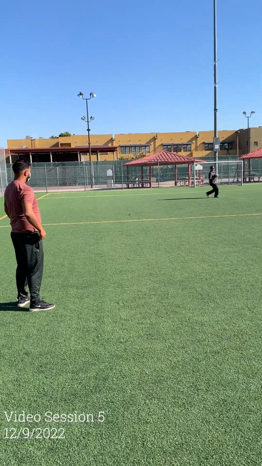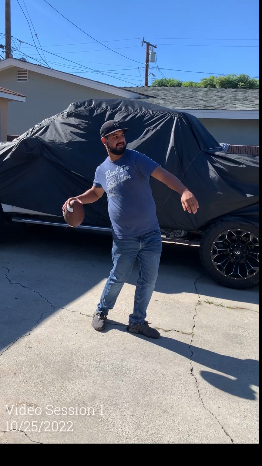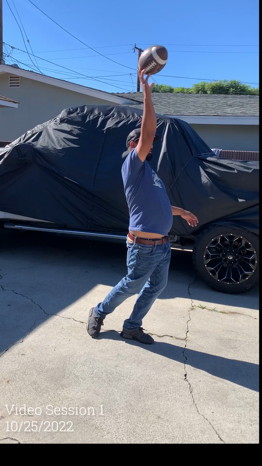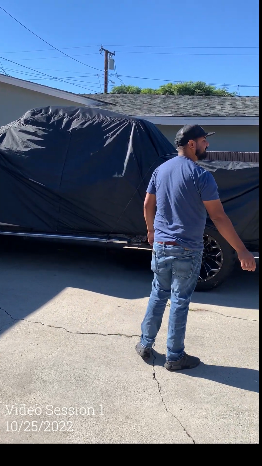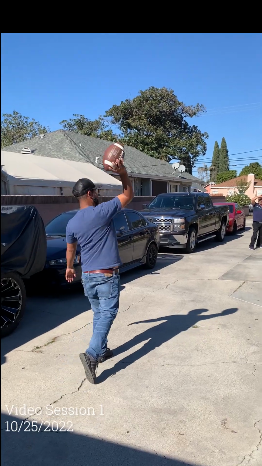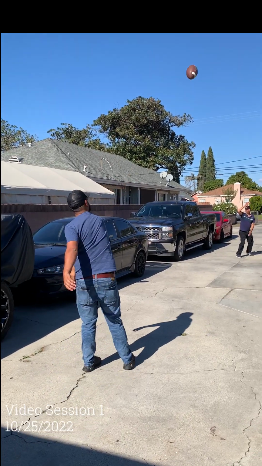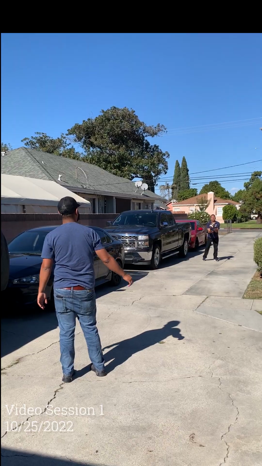We now take the time to look back and see all the progress we have made. Here in video session 1, we could see that we had a weak weight transfer due to a weak base stance, and overall critical features were not being met. And you can see in this clip, the spiral is off due to weak grip.